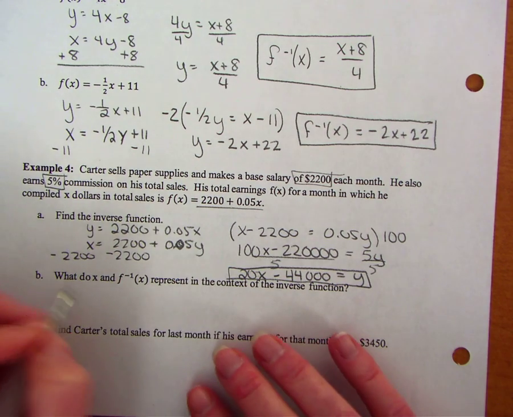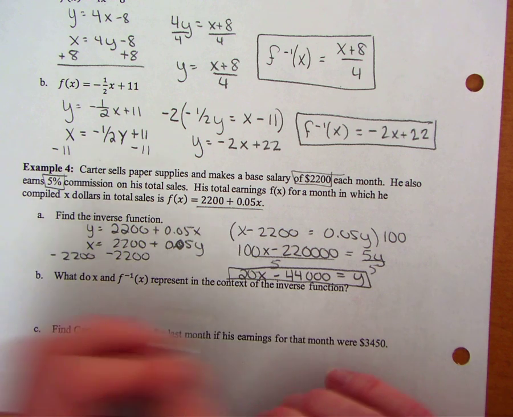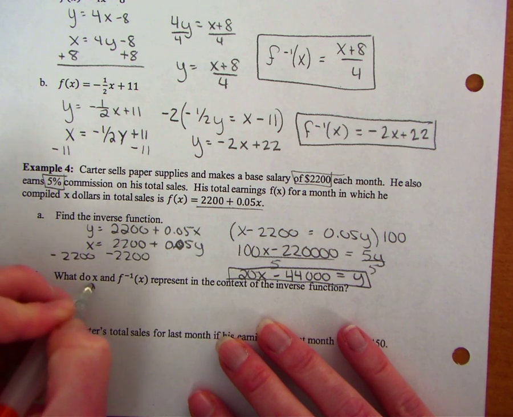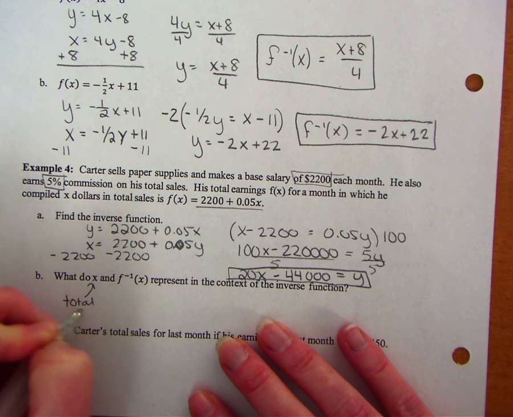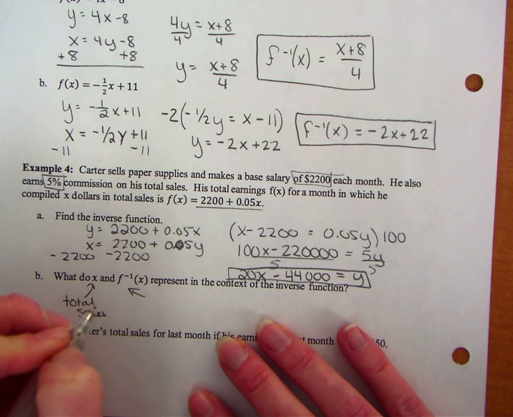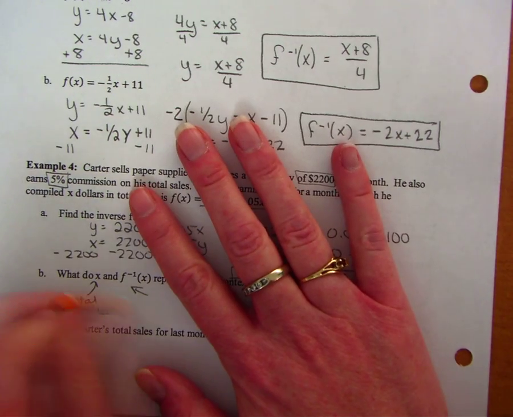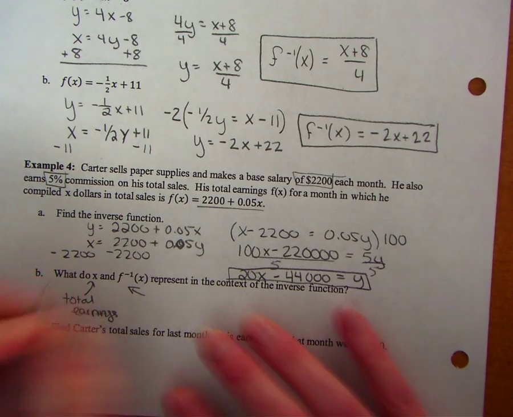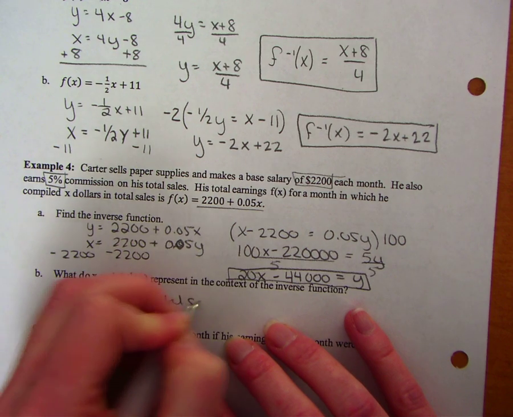And then what do x and f of x represent in the context of the inverse? So the first one, the x is representing the total sales, and the f of x would be telling us the total earnings, and in the inverse, x is the total earnings and the output is the total sales.